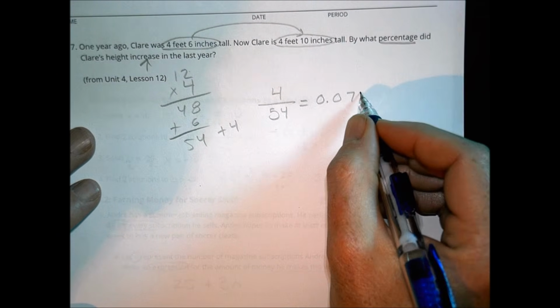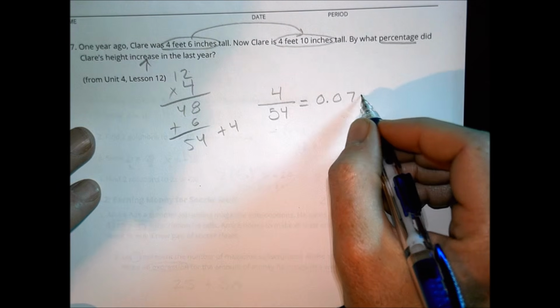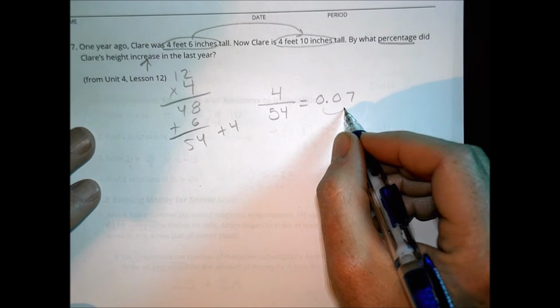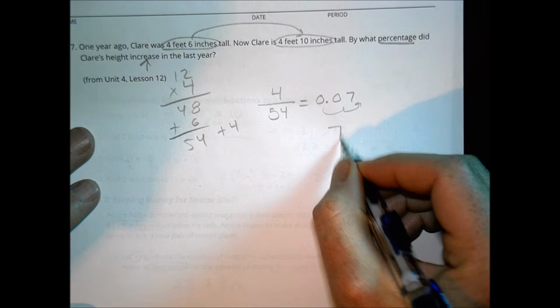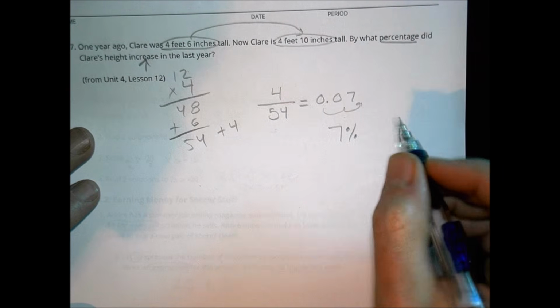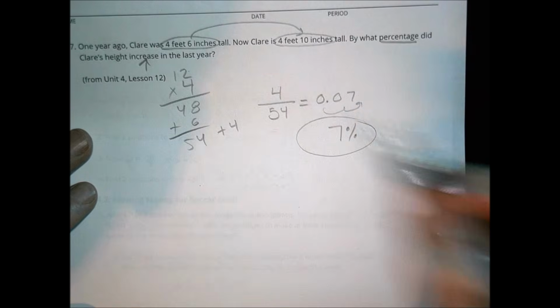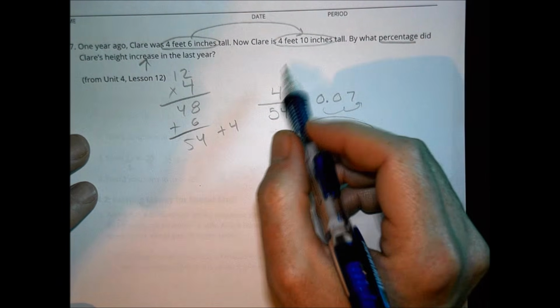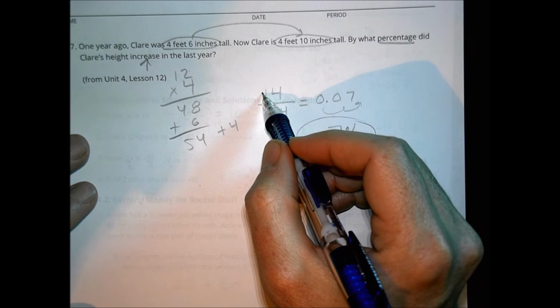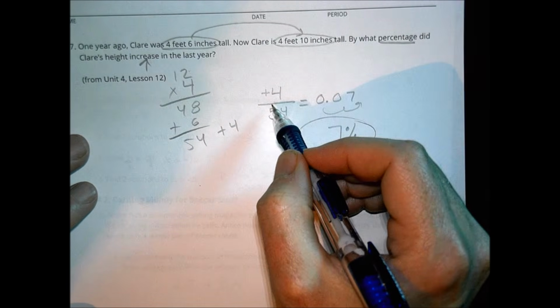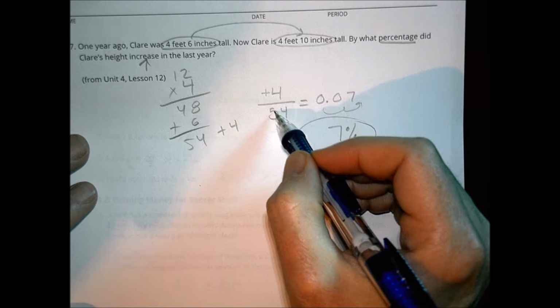As a percentage here, move over 2 spaces, that's going to be about 7%. So her percentage increase from her original height is going to be 7%. And again, that's found by how much does she grow or decrease by? She grew by 4 inches from the original amount. So the change divided by the original tells you her percentage of change.